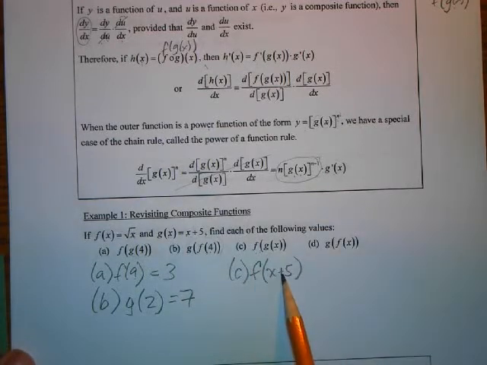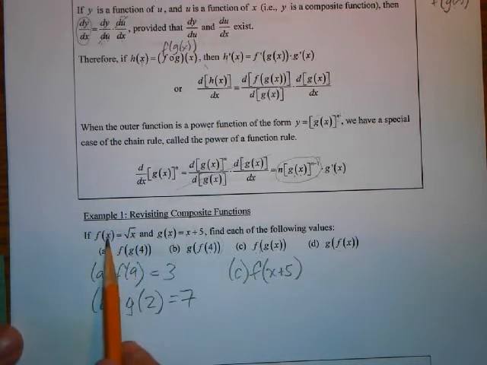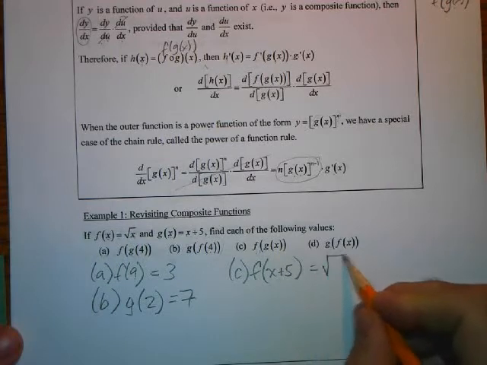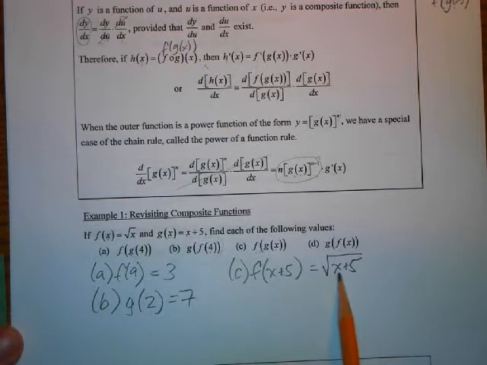So I'm looking at what's f of x plus 5. So basically I go to the function f, and instead of using x as input, I'm using x plus 5. So the x plus 5 goes under the square root sign, and that will be f of g of x, the square root of x plus 5.